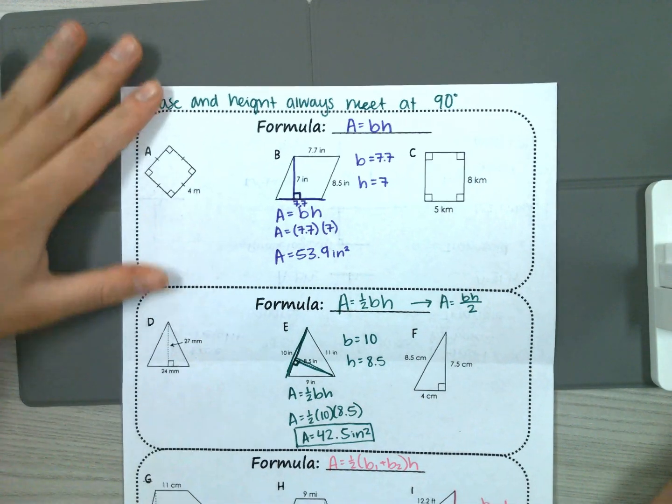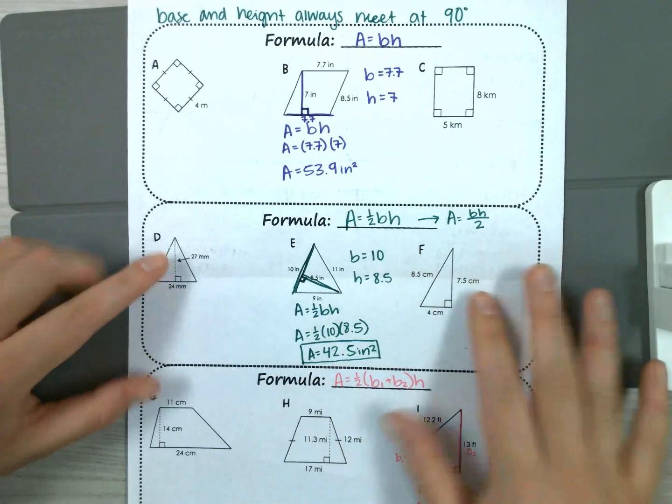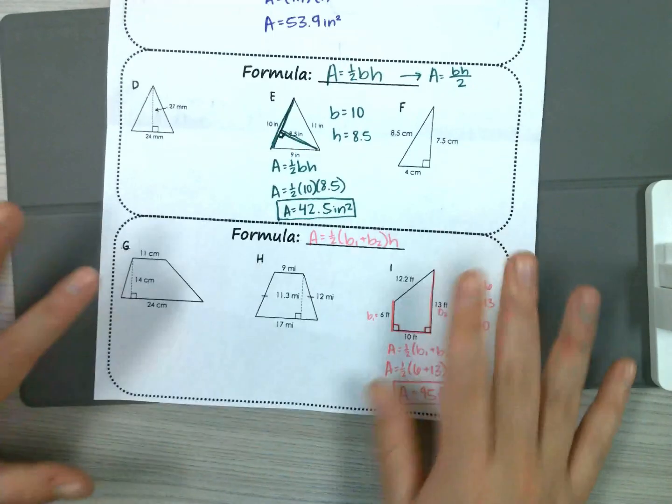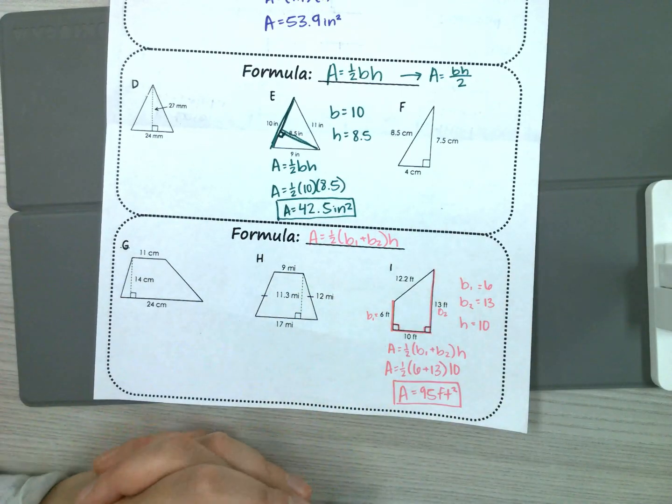Great. Remember, you're doing one of each section, so you can either do A or C, D or F, G or H, and get them checked by me.